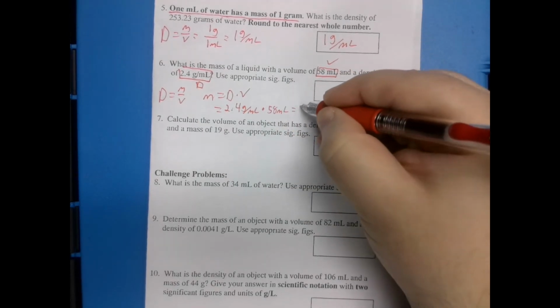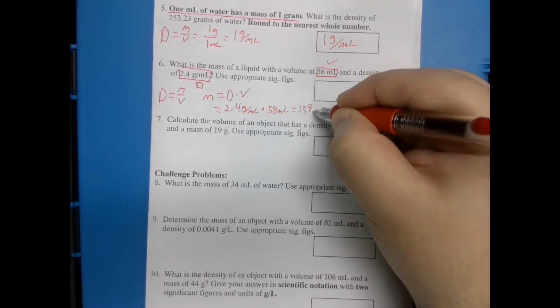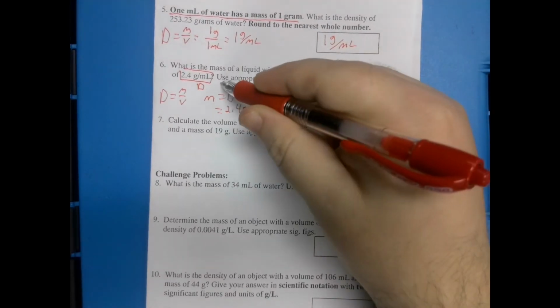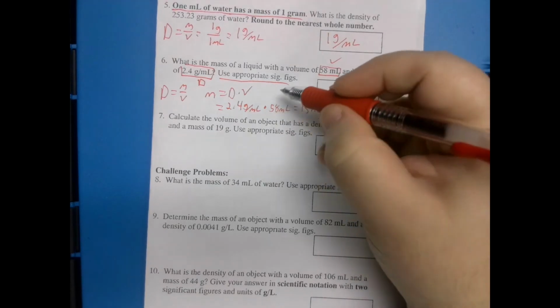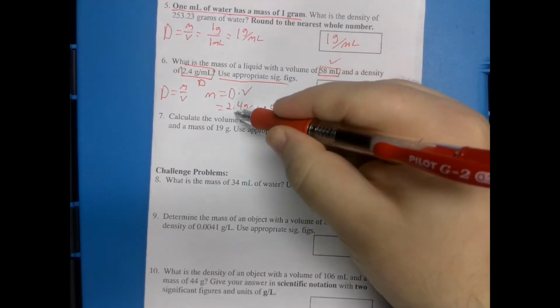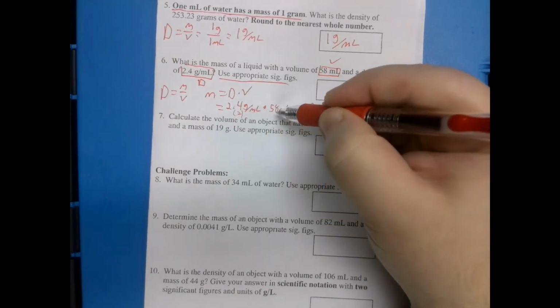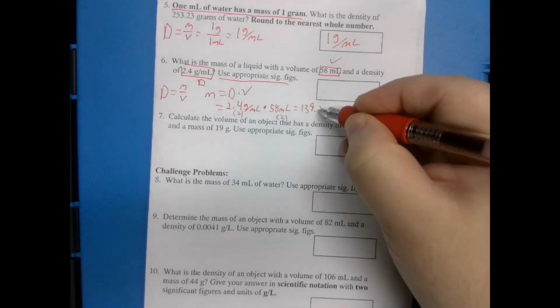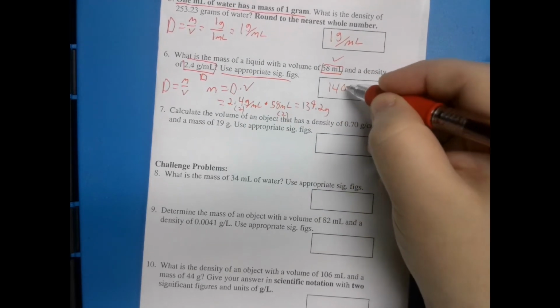That gives us 139.2 grams. And then it says use appropriate sig figs. So this has 2. We're using multiplication. And this has 2. So we need to round it to 140.